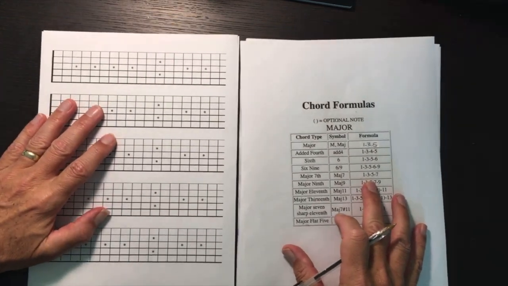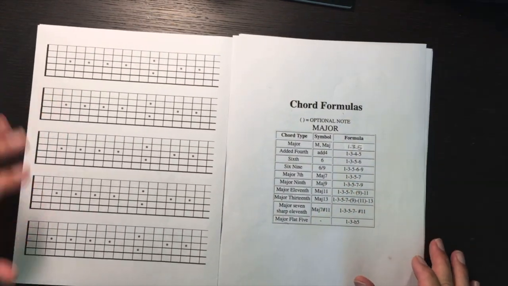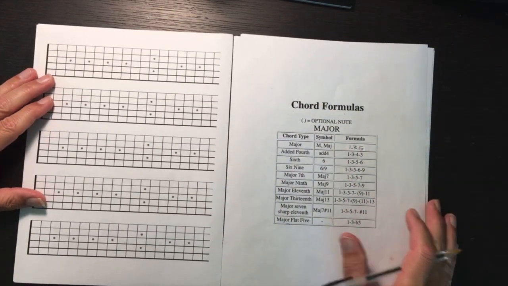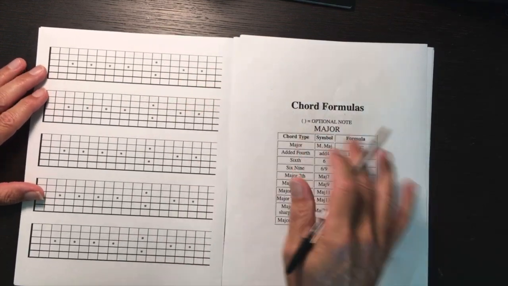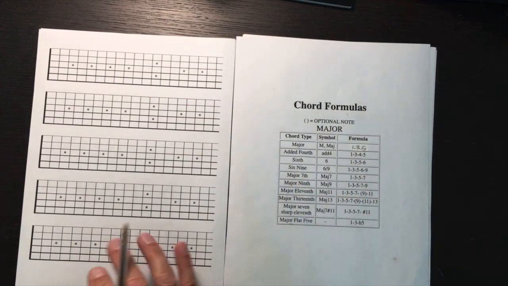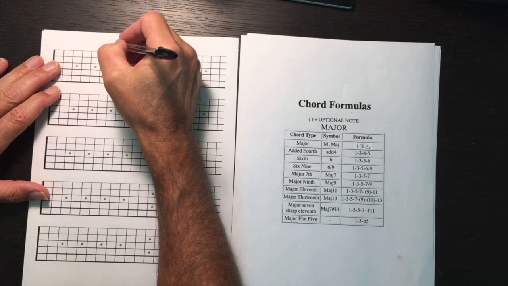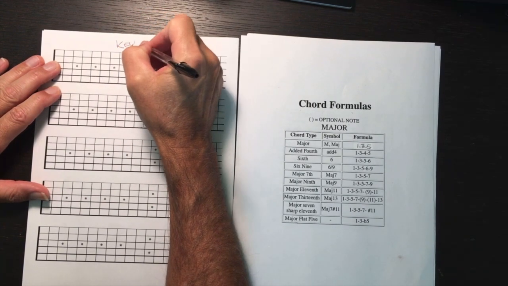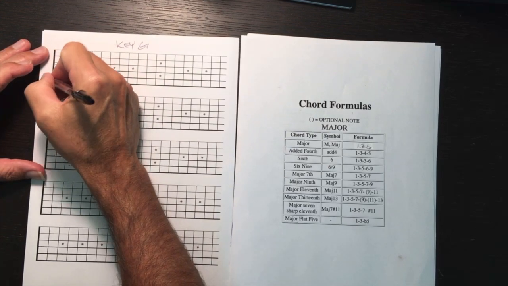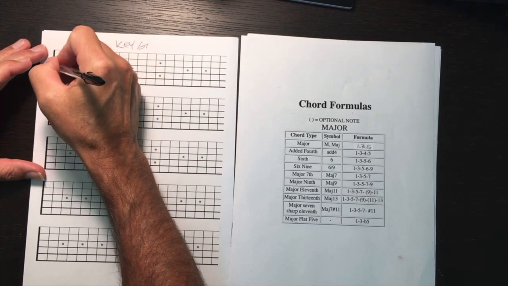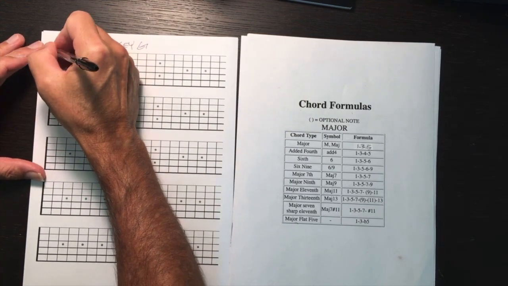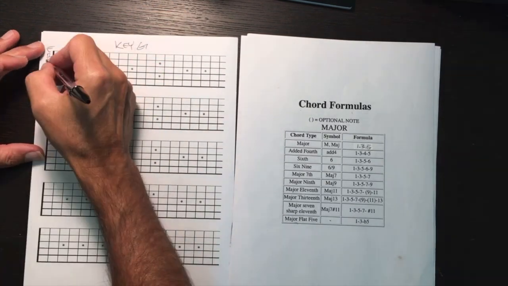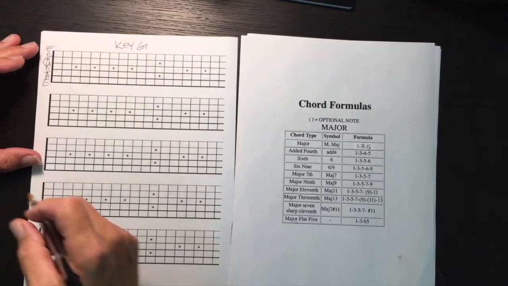Okay, so now that we have parts 1, 2, 3 done, we can go to how the chord's notes relate to each other. Again, we're going to start with the chord in the key of G in standard tuning, E, A, D, G, B, E as a reference. G is the root note.